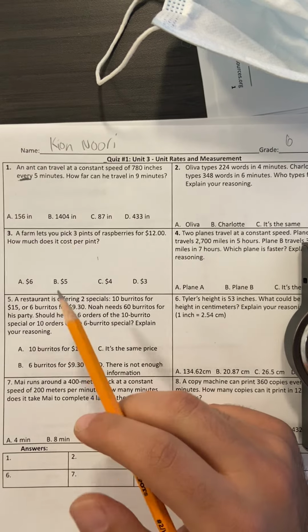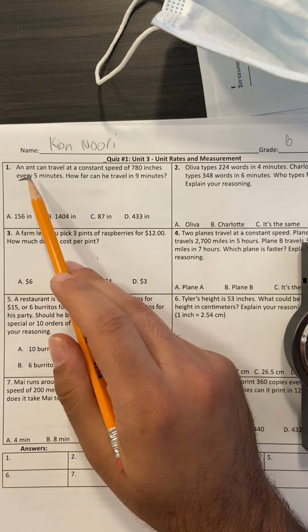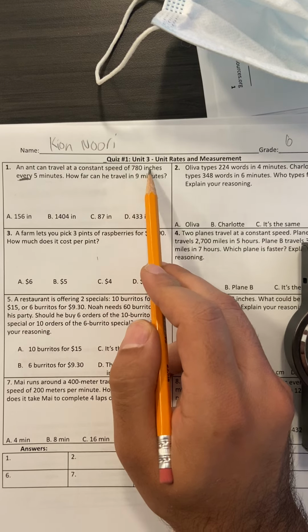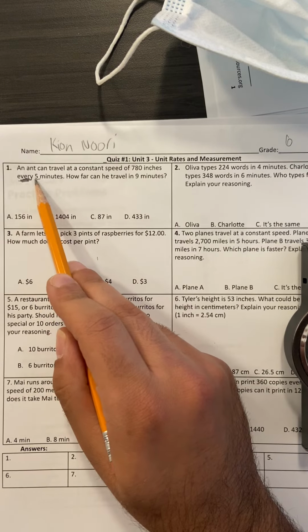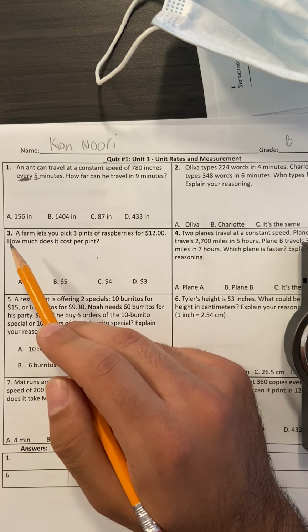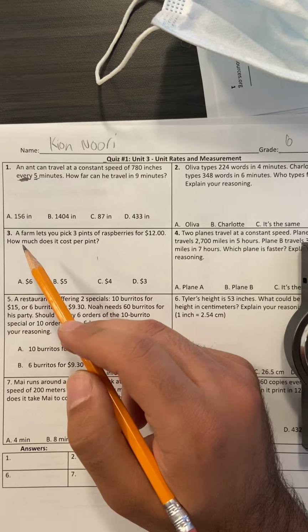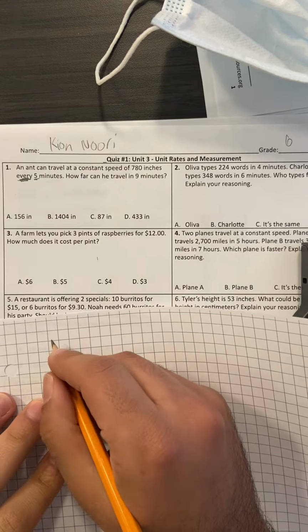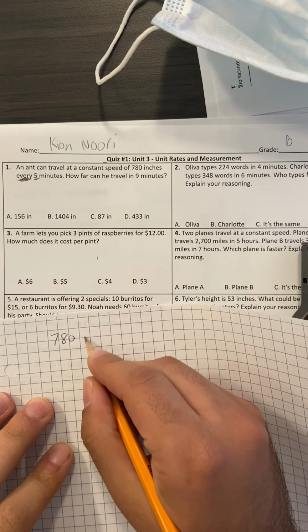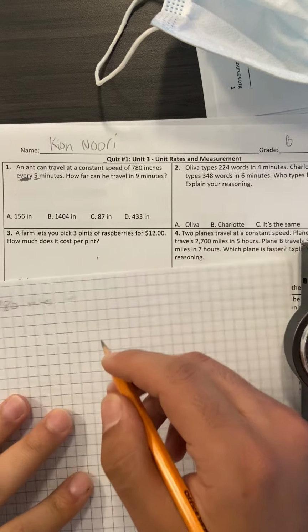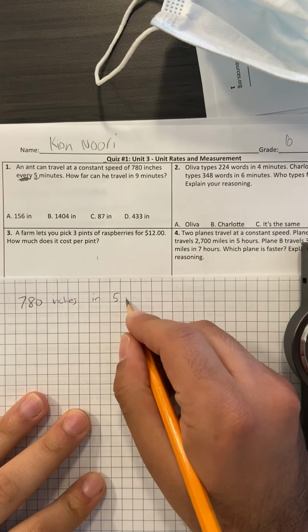Okay, so number one, an ant can travel at a constant speed of 780 inches every 5 minutes. How far can he travel in 9 minutes? Okay, so it gave us a rate. It gave us a rate of 780 inches in 5 minutes.